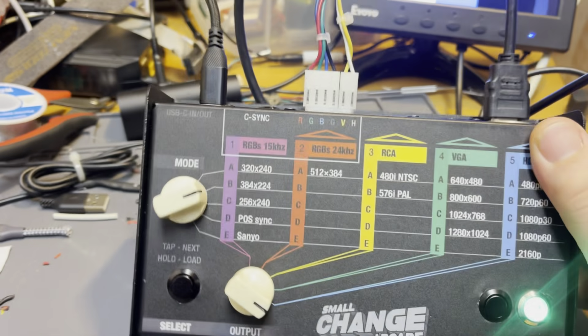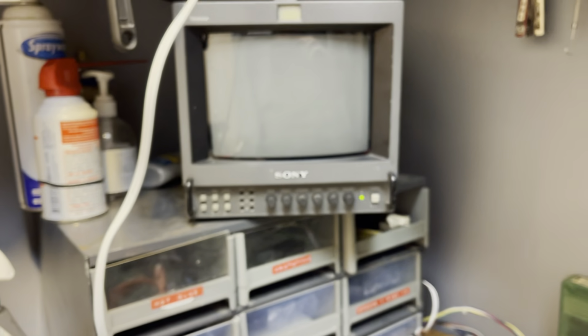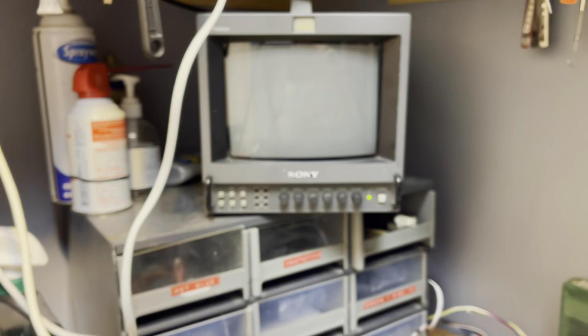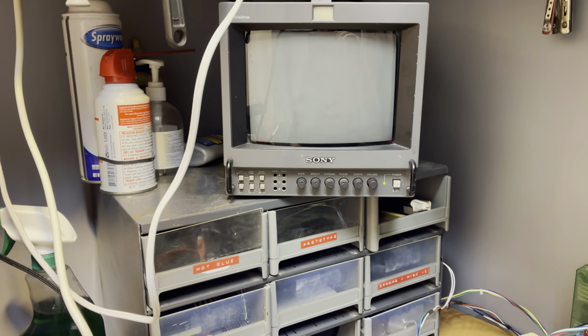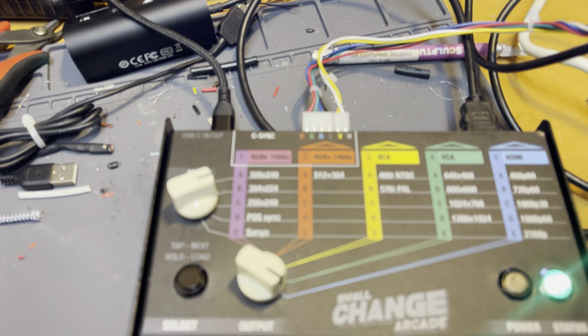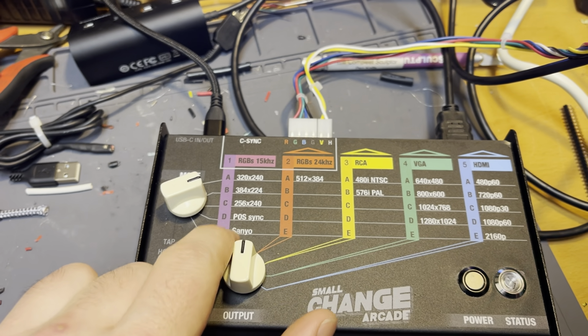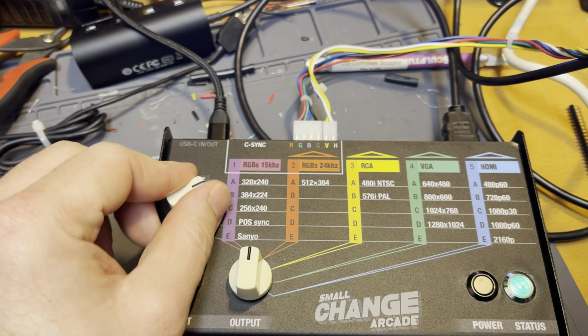Now we got our cables connected, but we want to boot onto there, so we want a nice 240p signal over to our PVM. So we simply go over here and we turn this to output number 1 and 1A.